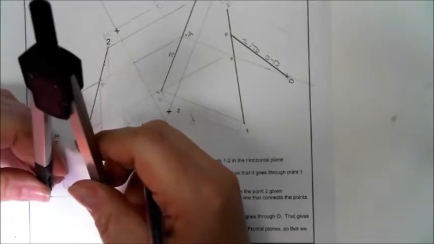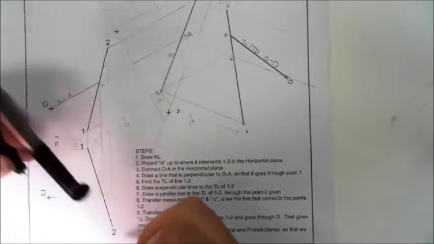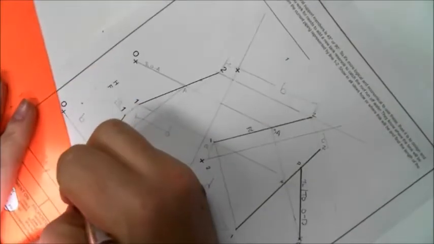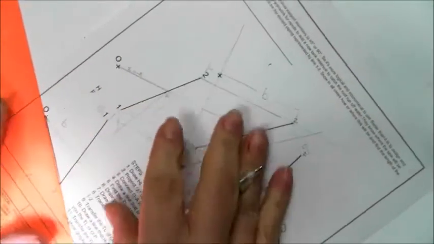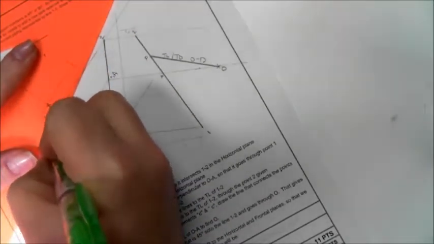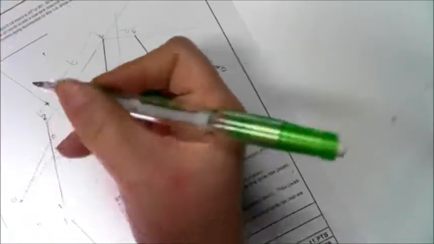To where it hits and mark, and then connect those marks. There's P. And there's P.